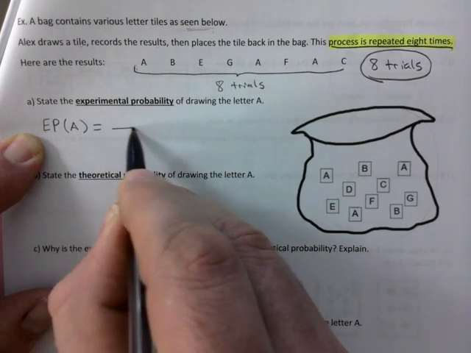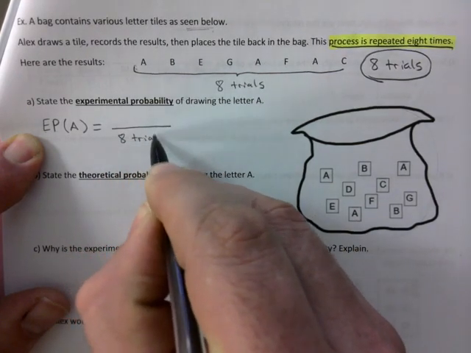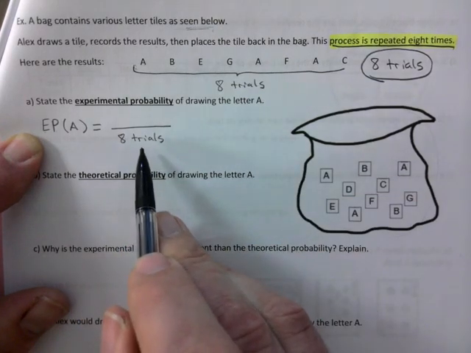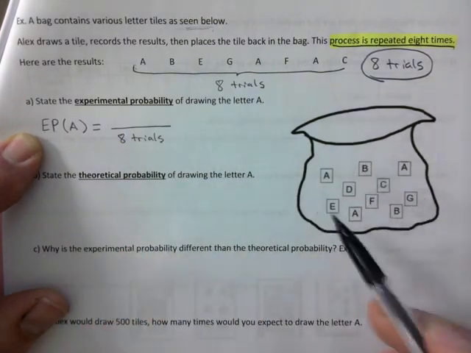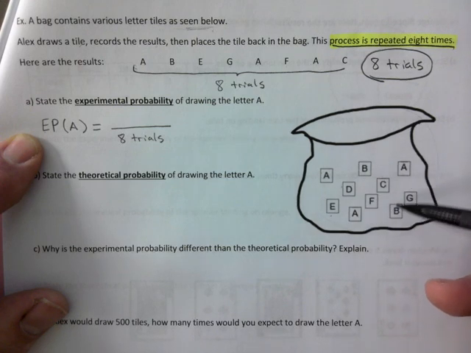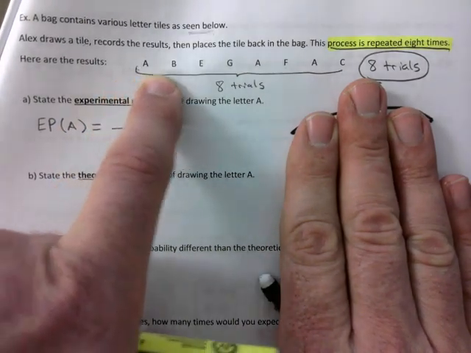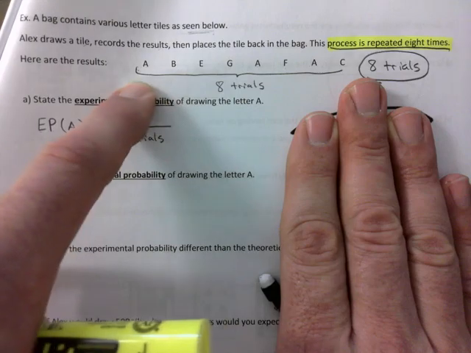would be, I performed 8 trials. I do not care how many are in this bag. Count 1, 2, 3, 4, 5, 6, 7, 8, 9, 10. There are 10 in here. I don't care about that when it comes to experimental probability. I base it on what actually happened.